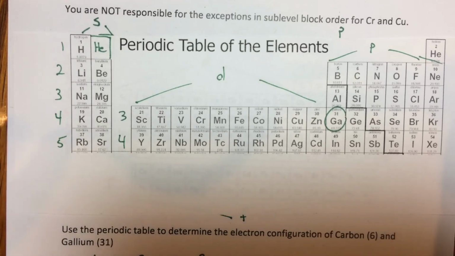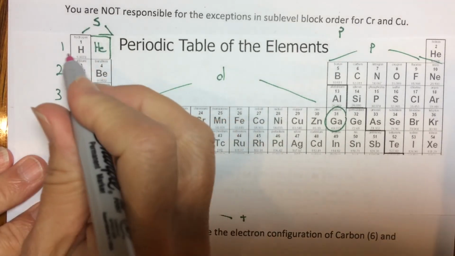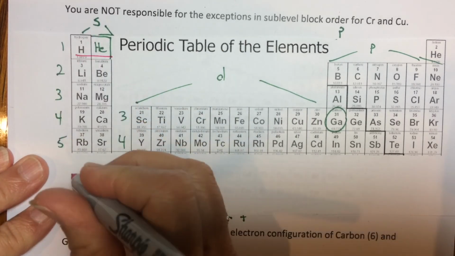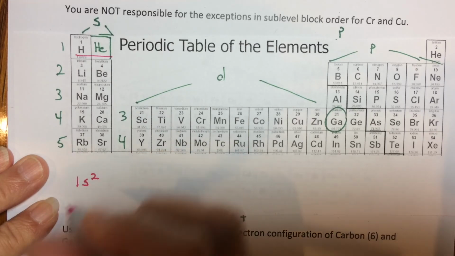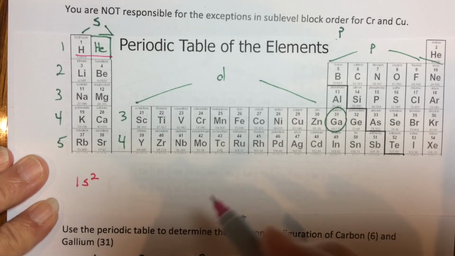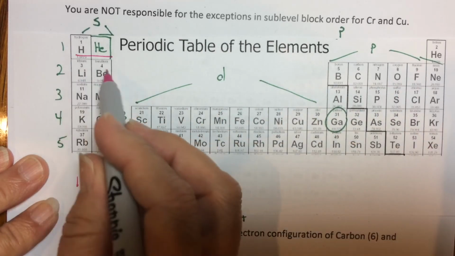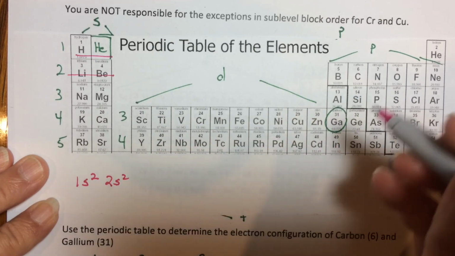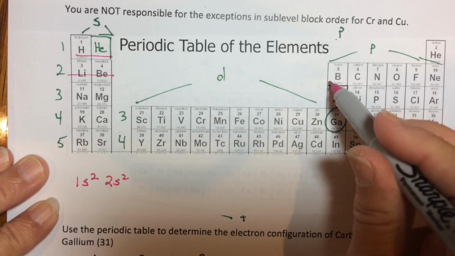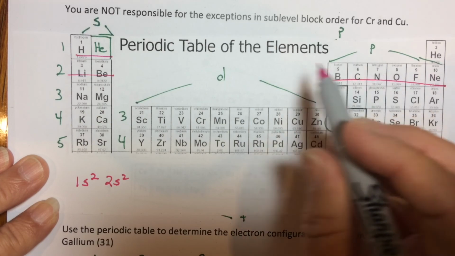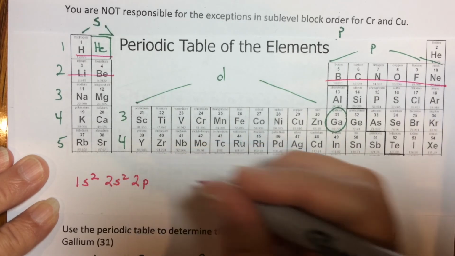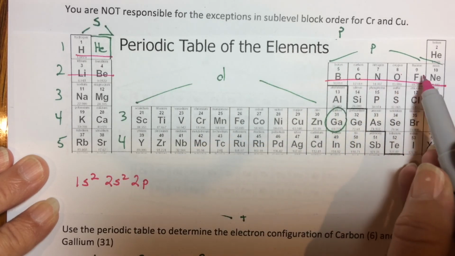All right, so we'll start at the very top, and this time I'm going to draw a line through it as we go. These two are 1s, and there are 2 of them, so it's 1s2. And we're ready for the second row. Those will be 2s2. And here we've got 2, this is the P block, and there's 6 of them. 1, 2, 3, 4, 5, 6.